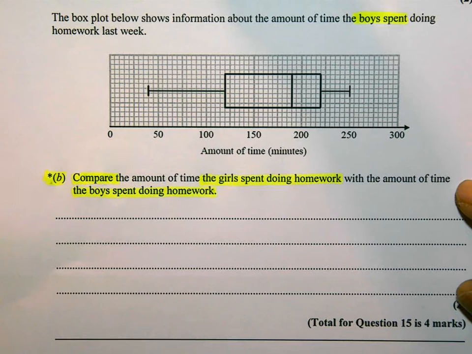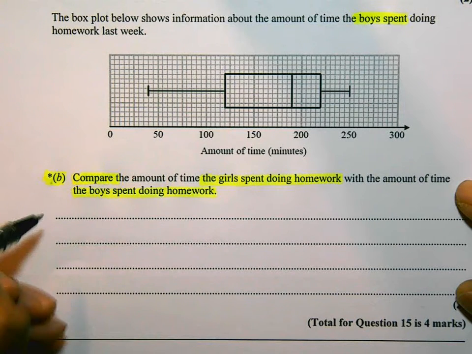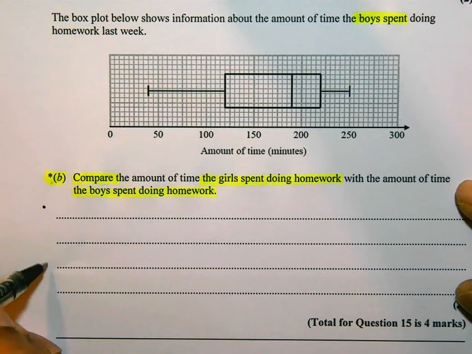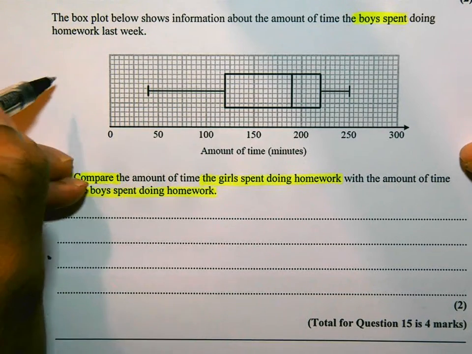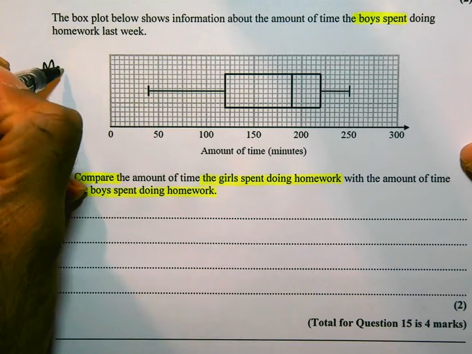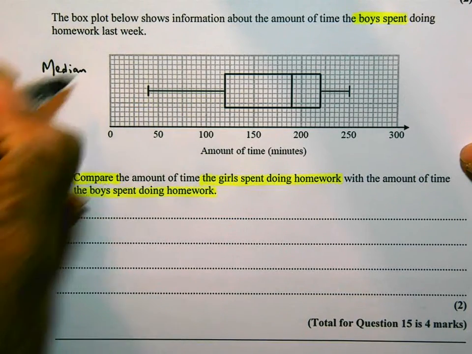So this is a compare question, which is pretty standard. And if you're familiar with this, you should be able to get full marks in it. In order to make this comparison, you need to do two comparisons, right? And what I normally suggest is that you compare median and ranges.